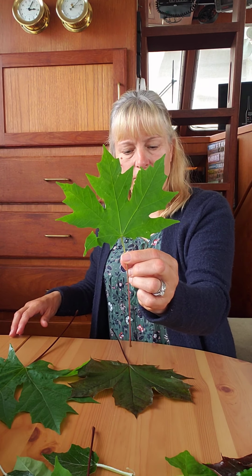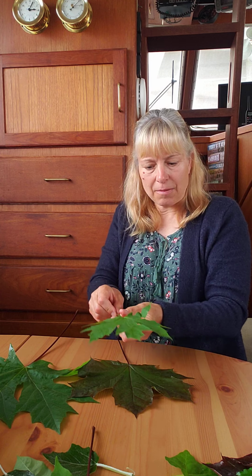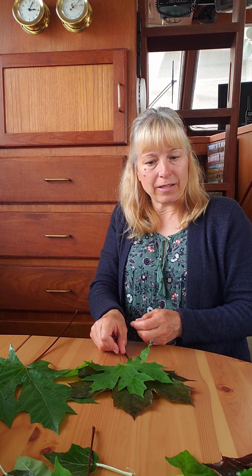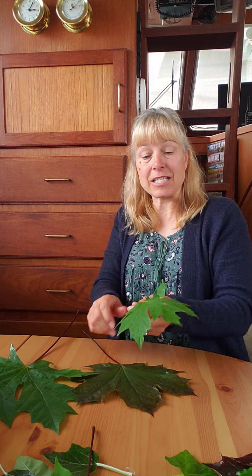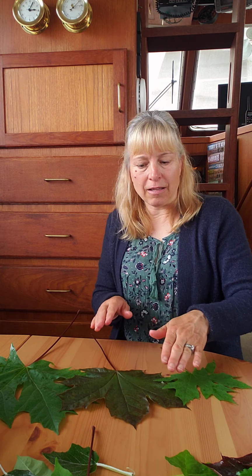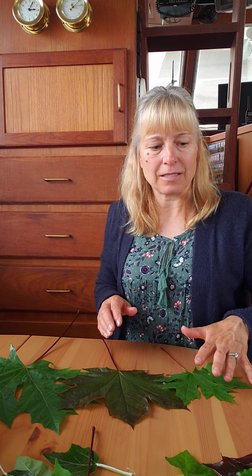And let's see. Oh, check out this one. I'm going to set it on top. Where do you think it goes? Does it go this way? No, it is smaller than this one, so I'm going to put it right next to it. Look, I'm starting to get a line of leaves from biggest to smallest.